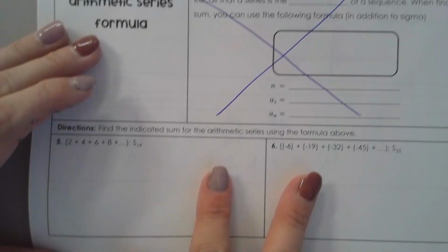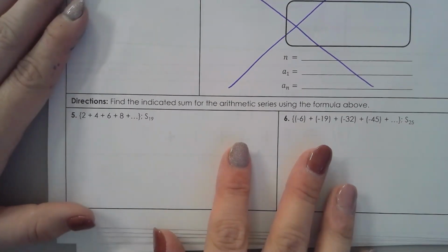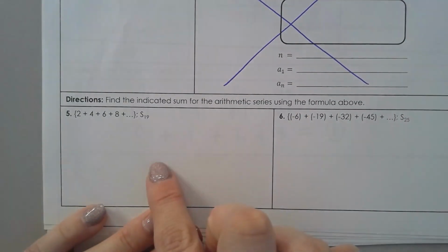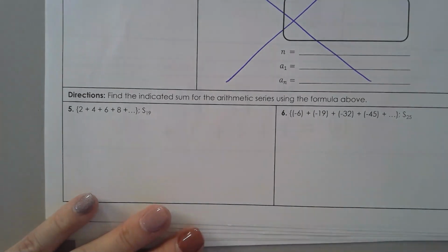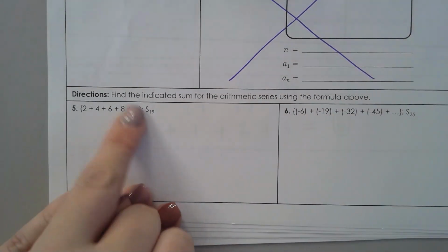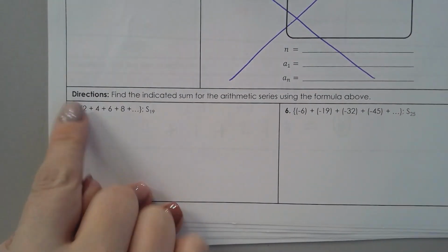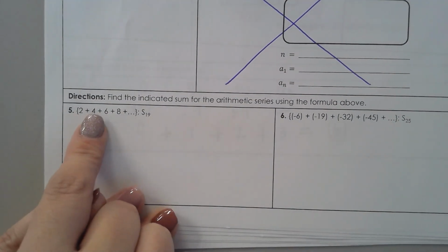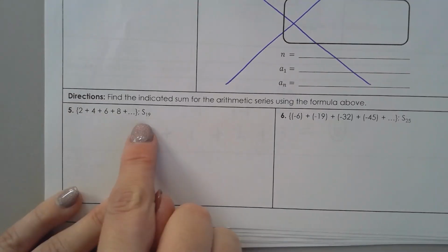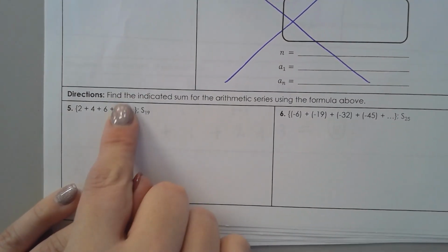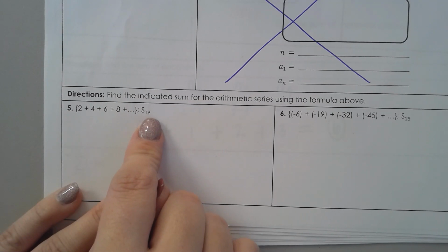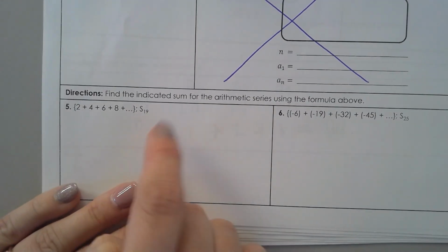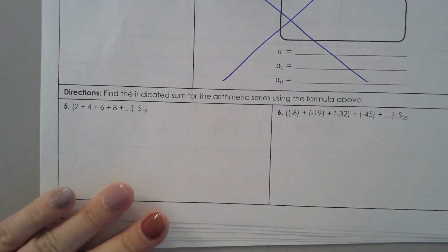There's these 2 on the front and there's 4 on the back, and you're going to work through those on your own. Now these are set up a little bit different. They already show them in series form. They already show those like 2 plus 4 plus 6, which is fine. That's another way it might be written out, and it tells you S19. You're finding the sum of the first 19. But you do it the same way. So work on those, and I'm going to work on them, and then I'll come around and check.